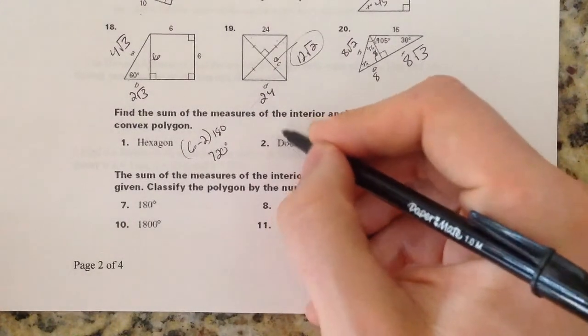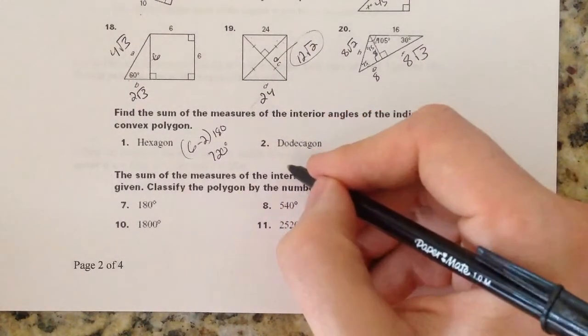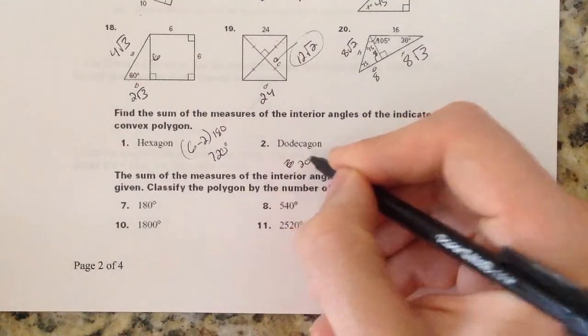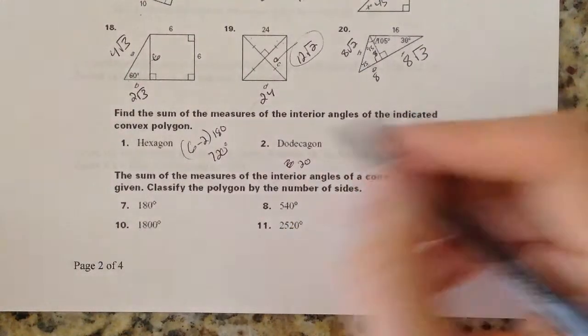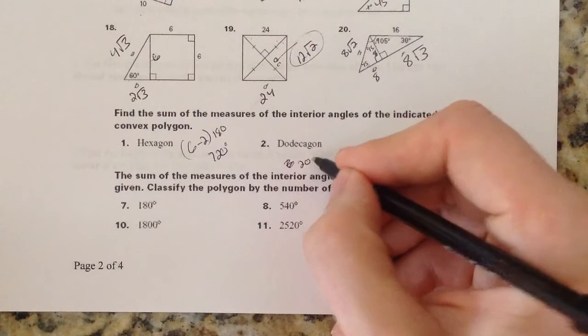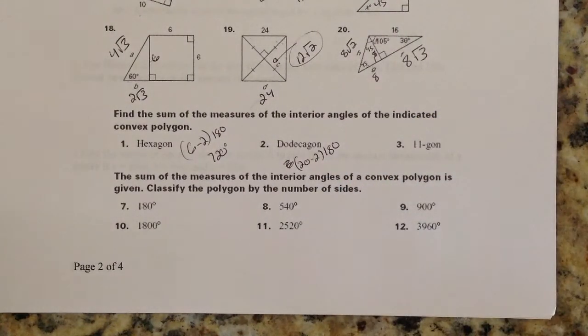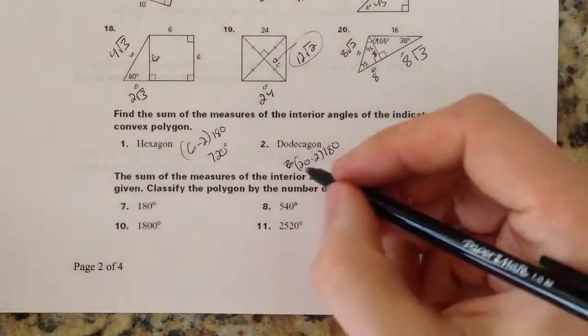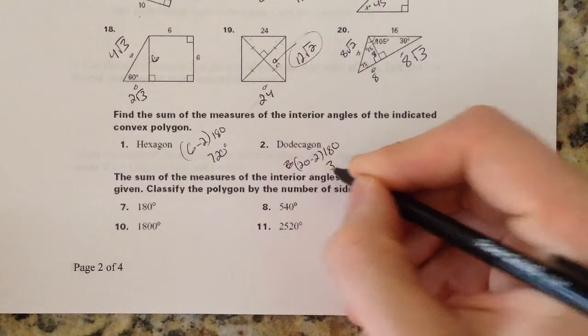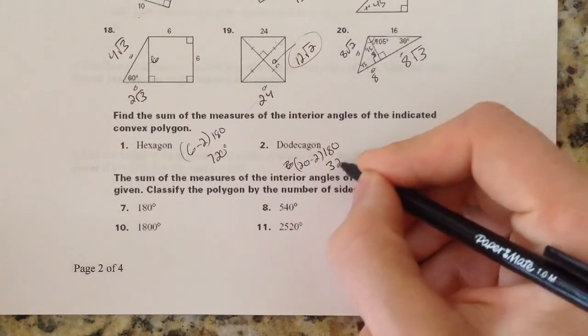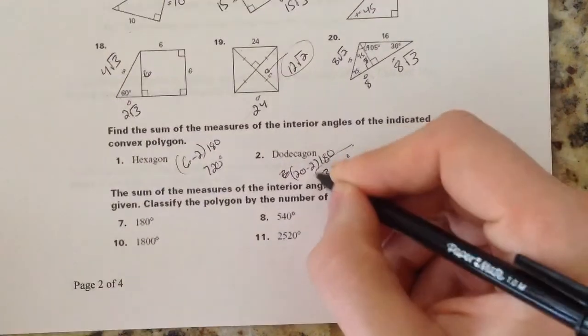Dodecagon, this is 2 sets of 10, that's 20. So we'll have a duodecagon, which is a 12-sided figure. Dodeca is 20. Anyway, moving right along, we'll get 18 times 180, and we'll get 3,240 degrees for that one.